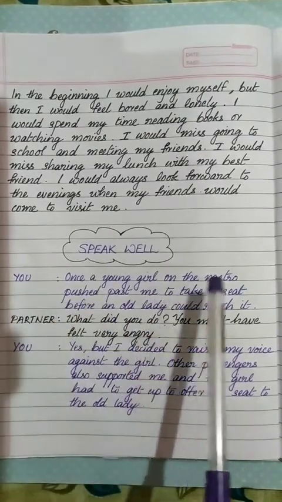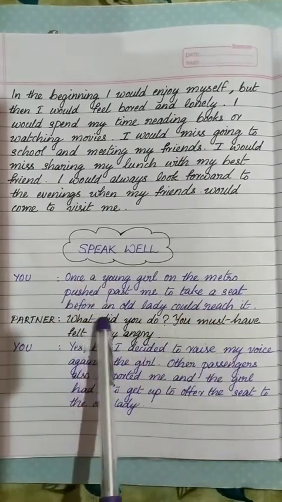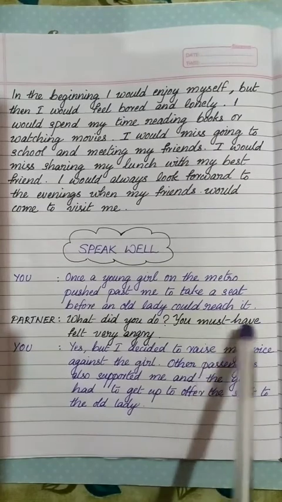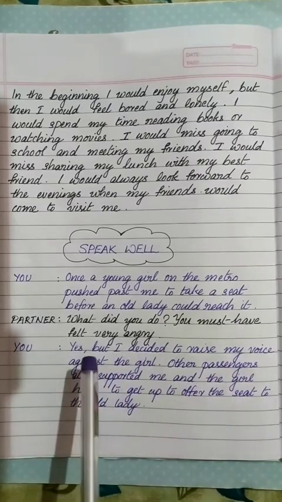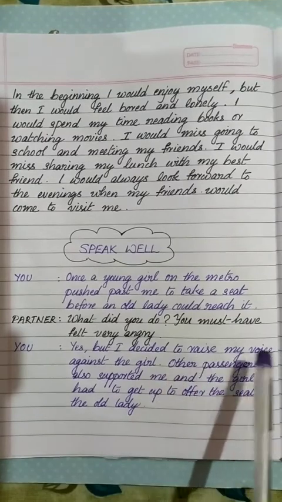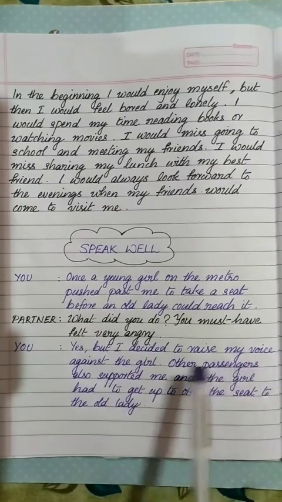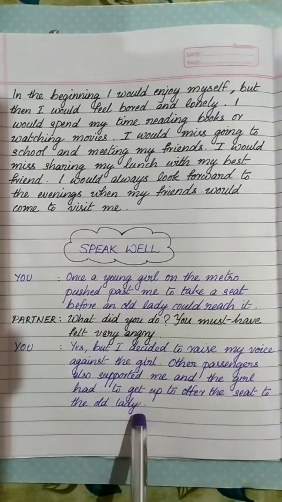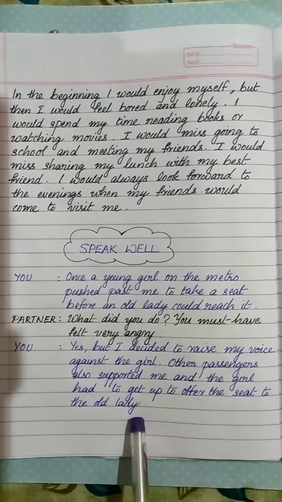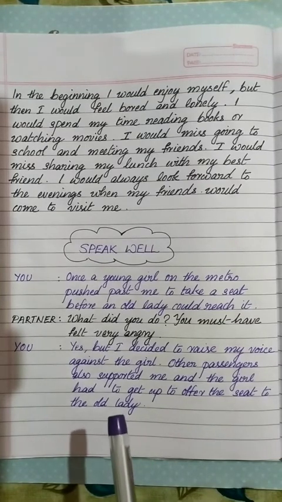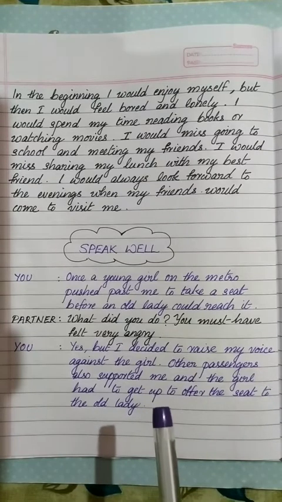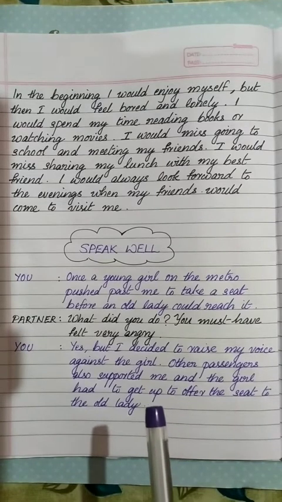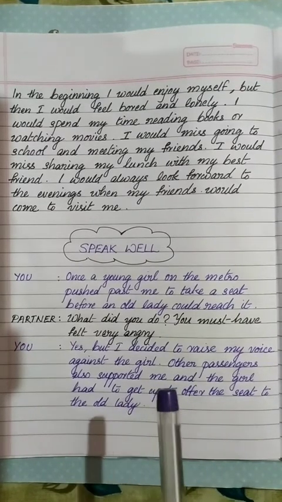You: Once a young girl on the metro pushed past me to take a seat before an old lady could reach it. Partner: What did you do? You must have felt very angry. You: Yes, but I decided to raise my voice against the girl. Other passengers also supported me, and the girl had to get up to offer the seat to the old lady. See, you can prepare such short conversations. Okay? Please try to explain a situation. Choose a situation and try to explain it to your friends. Okay, let's do it during our evening class.